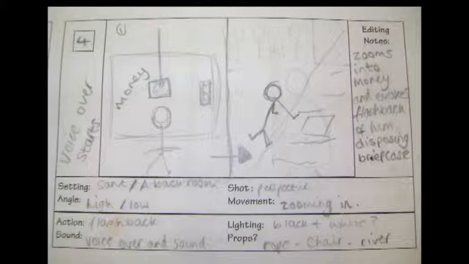Right, then we're going to scene 4, which is where the detective manipulatively places the briefcase of money on the table in front of the suspect. We're hoping for the camera to zoom right in on the money.